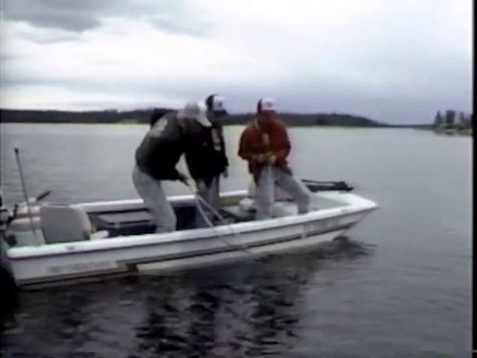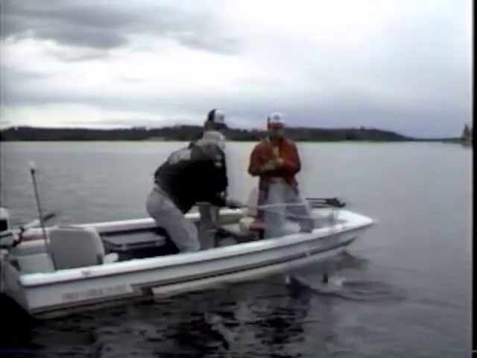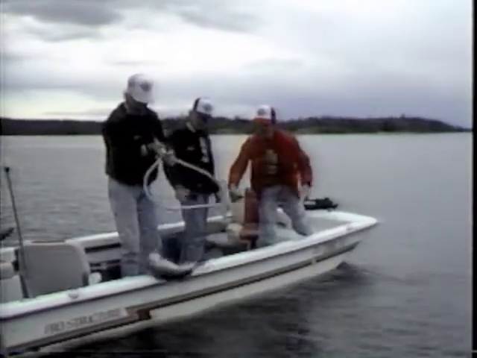Another big one. Lift the rod straight up. Yeah. Walleye, man. The boy's kicking butt on that walleye.